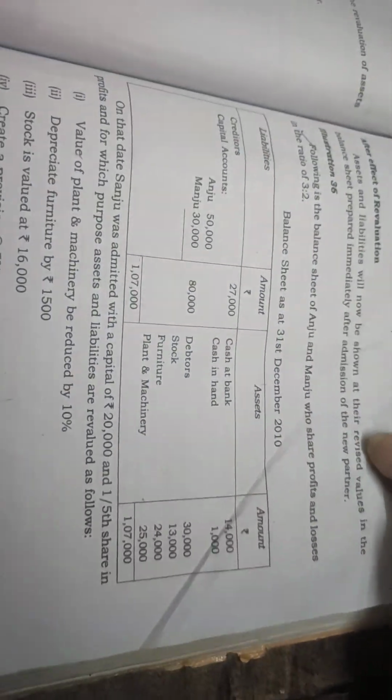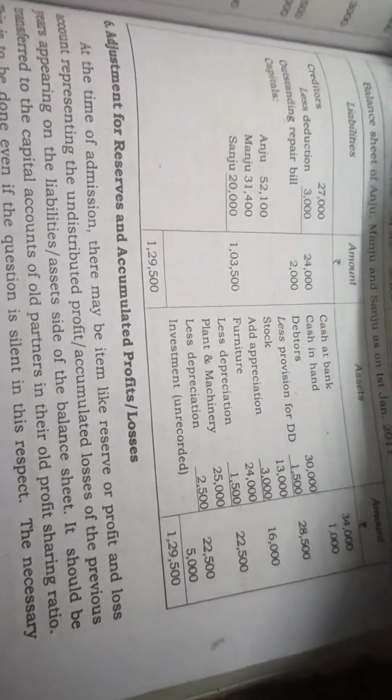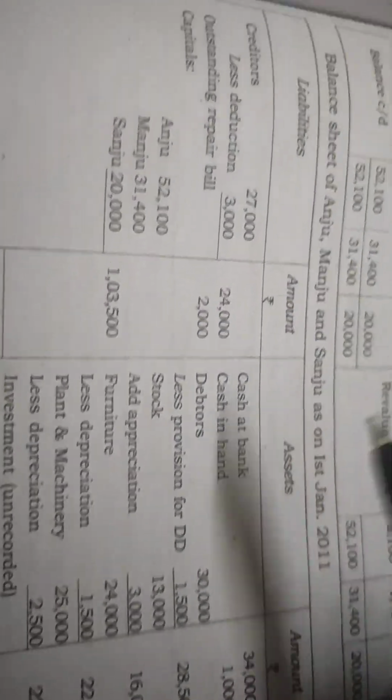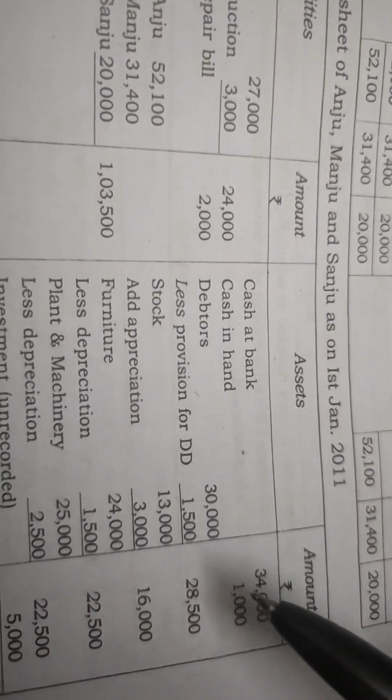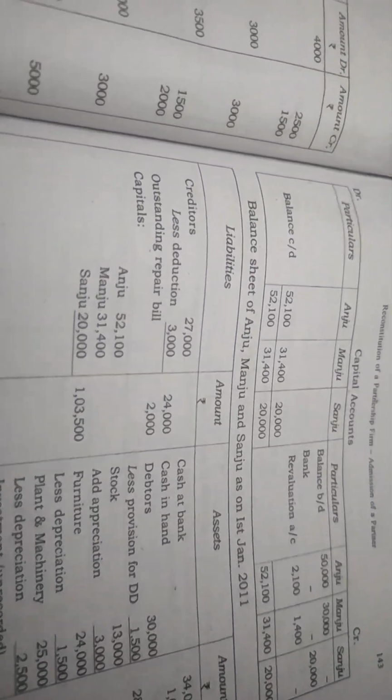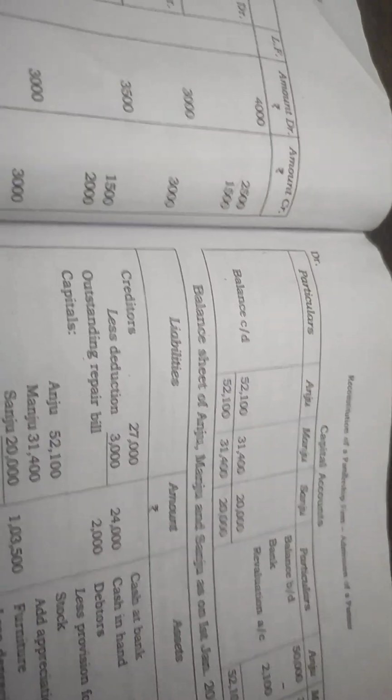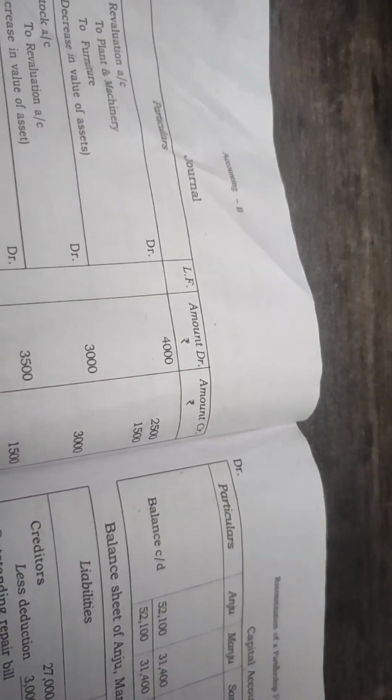Then the cash at bank and cash in hand are shown at the respective amounts. Then the outstanding repair bill is a liability, so it is shown on the liability side.